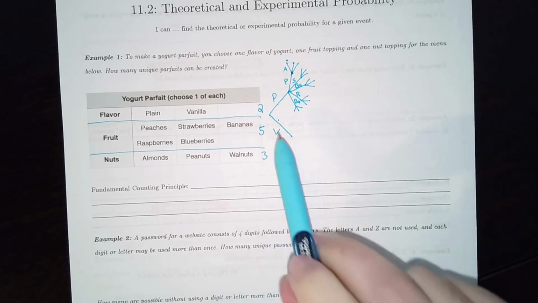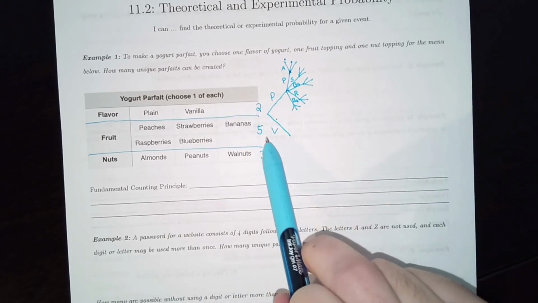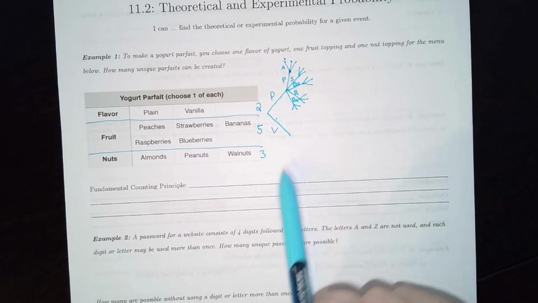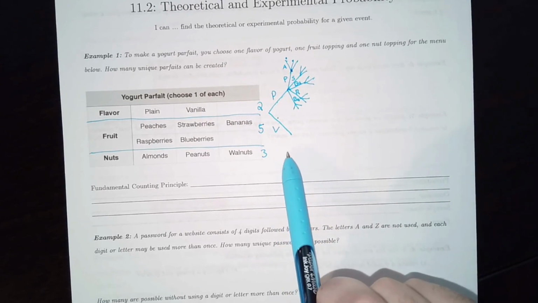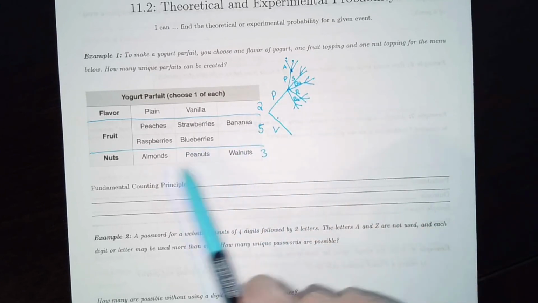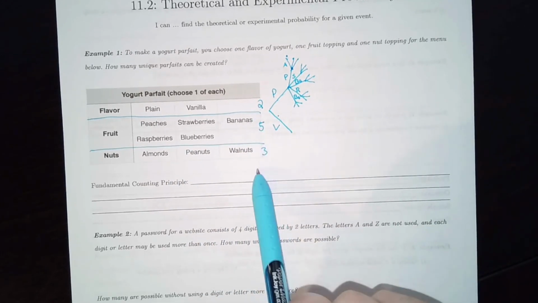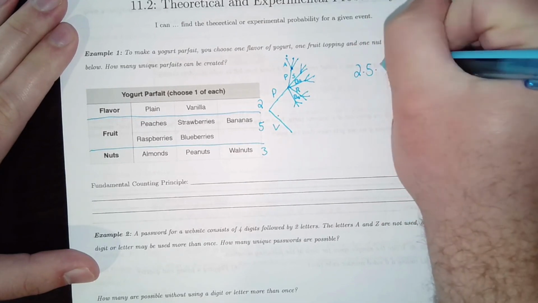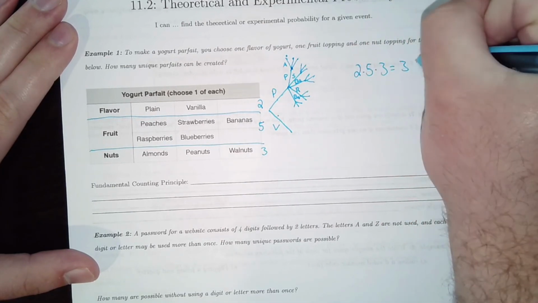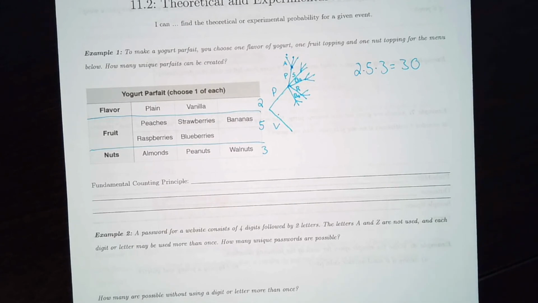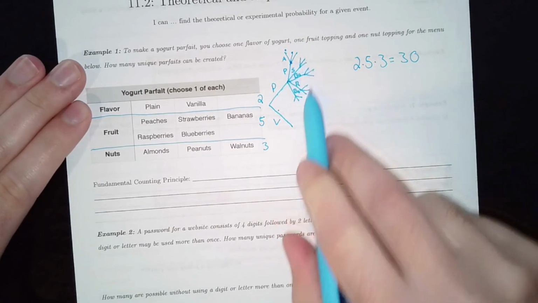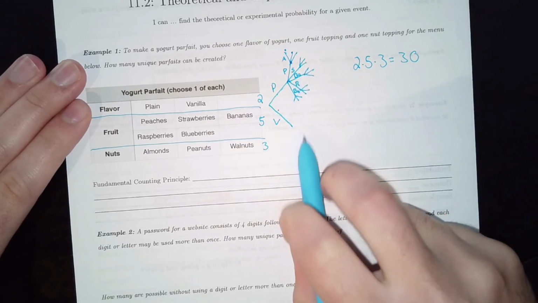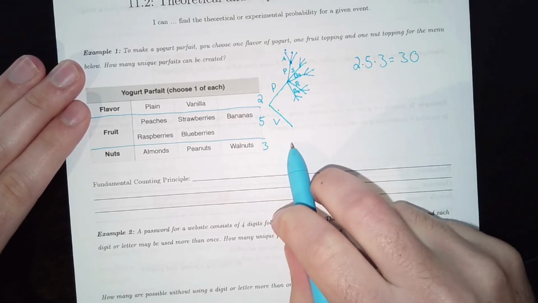But if I look, this 2 means that I need to count the 5 two different times, because I could choose all of those based on plain or all of those based on vanilla. I could also do the same thing with the nuts for each of the different toppings. So I need to multiply these together. I'm counting all of those options. So if I do that, 2 times 5 times 3 is going to give me a total of 30 different options. And you can start to see those here. Okay, if you count how many I have in this top half, there's 15. And I would have those same 15 just with vanilla instead of plain. So I have 30 options.